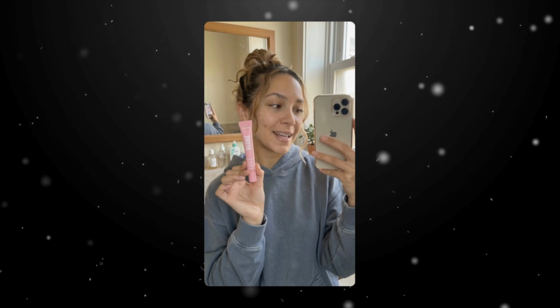I love the Bloom Super Balm in Bubblegum, sheer pink tint, really hydrating without feeling sticky, and a subtle bubblegum scent. Perfect for a quick everyday boost.